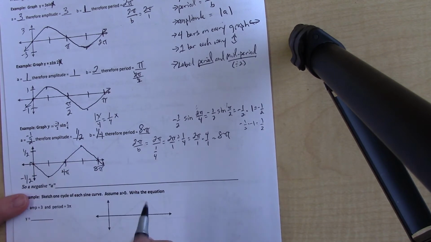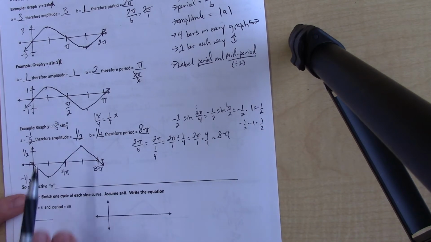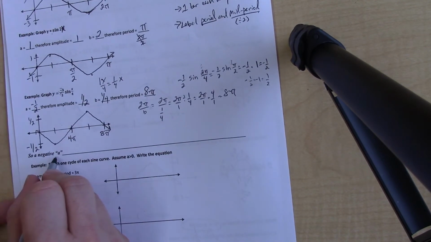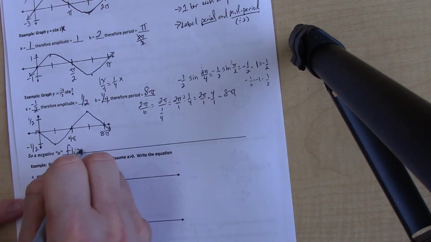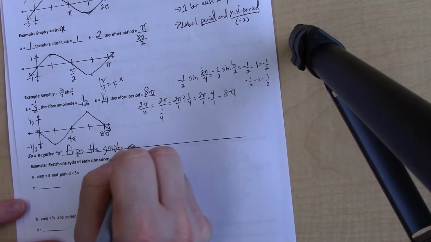Now that doesn't have the same ring to it, so maybe we don't even say that. But just know that if there's a -a, the whole graph just flips. That's it. Okay. In fact, we're going to put that here. So a -a flips the graph upside down.